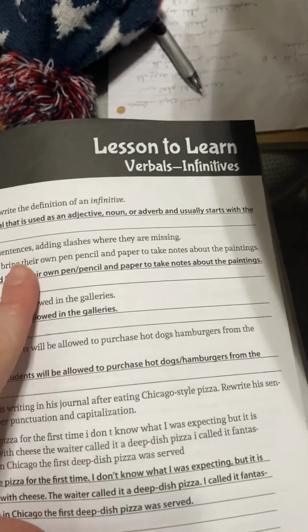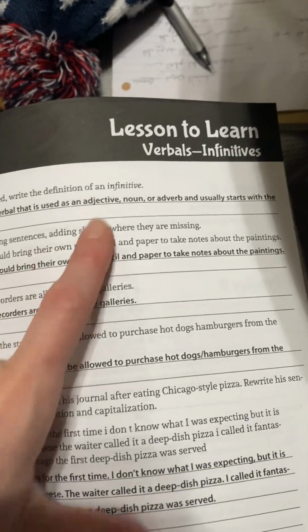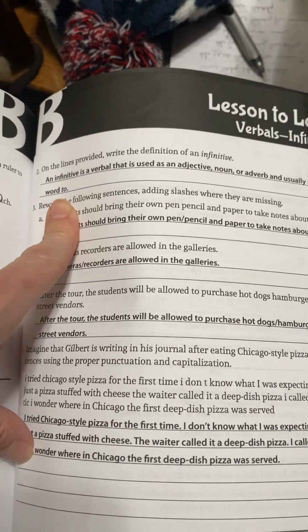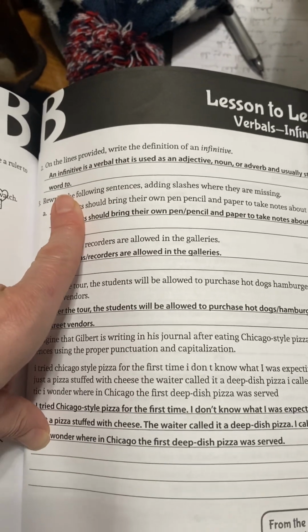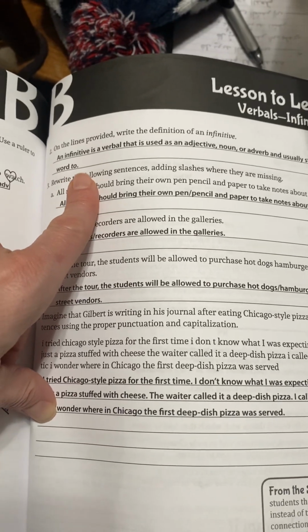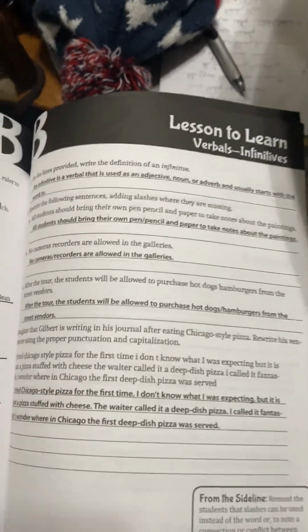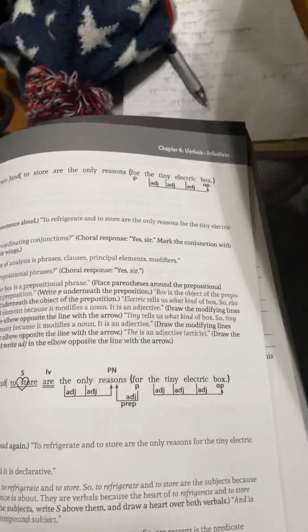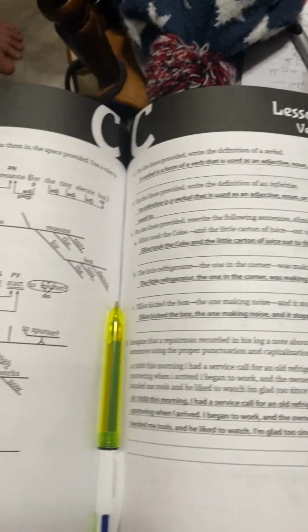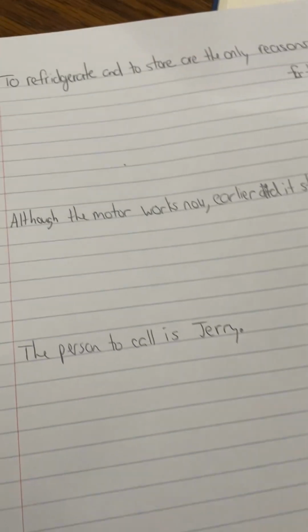So on lesson B, it has the same question. What is an infinitive? So you should write it in. If you're not sure of what the definition is, you can look in the back where the songs are, or go back to the lesson where we learned what an infinitive is, and it will define it for you. So we're going to do lesson C, page 110. And again, I'm just going to do it on my paper here because I found that to be easier to do.